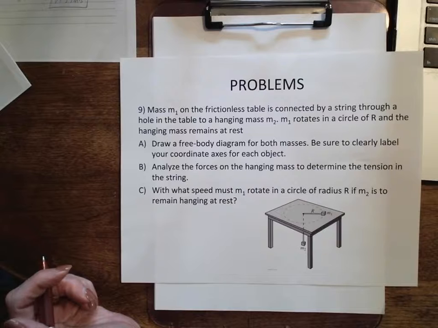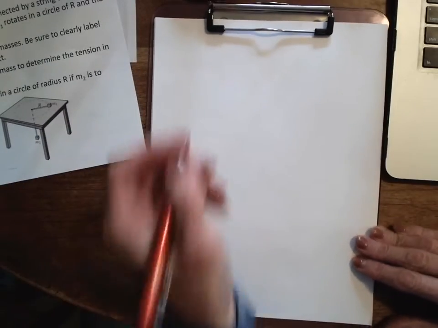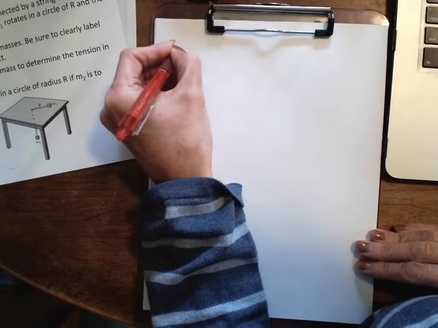The first thing we have to do is draw a free body diagram for both masses. The second thing we need to do is analyze the forces on the hanging mass to determine the tension in the string. And then finally, we need to find the speed of M1 so that M2 remains hanging at rest.